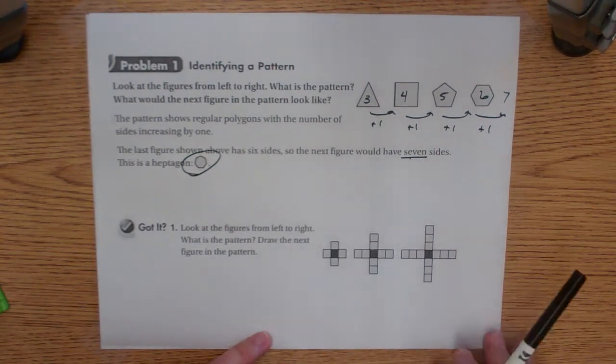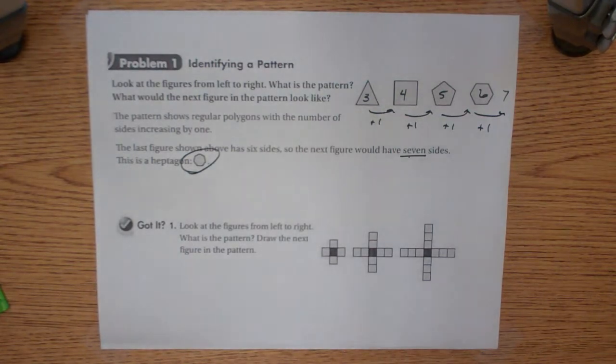So now, see if you can figure this one out here. Look at the figures from left to right. What is the pattern? Draw the next figure. So pause the video.